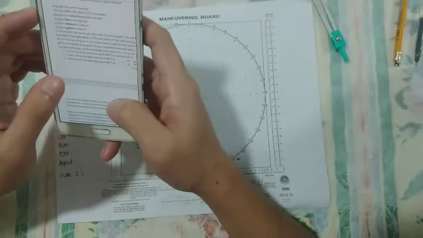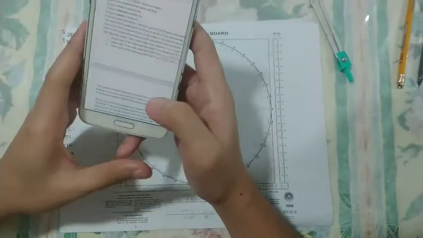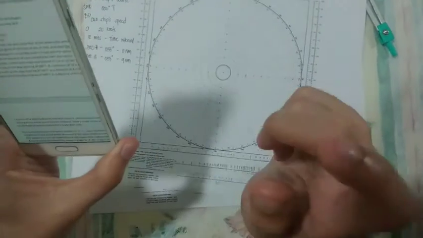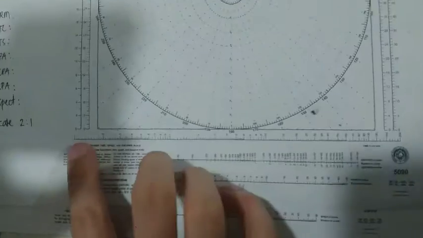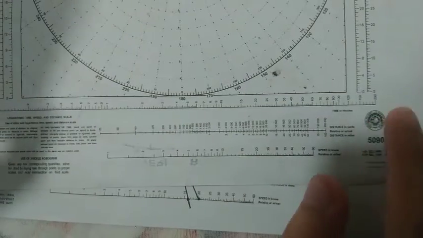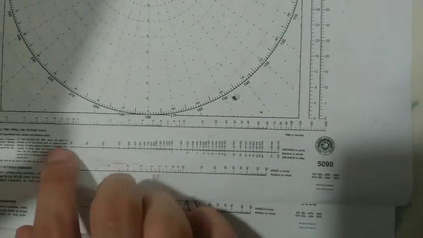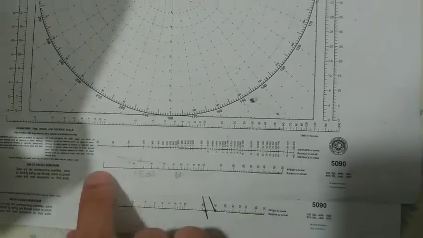According to the guidelines, we just follow the guide given. According to the guidelines, observe the nomogram below the maneuvering board. The first line is time, the scale for time. I explained this in my first and second video. The second line, or the center line, is the distance, and the third or last line is the speed.